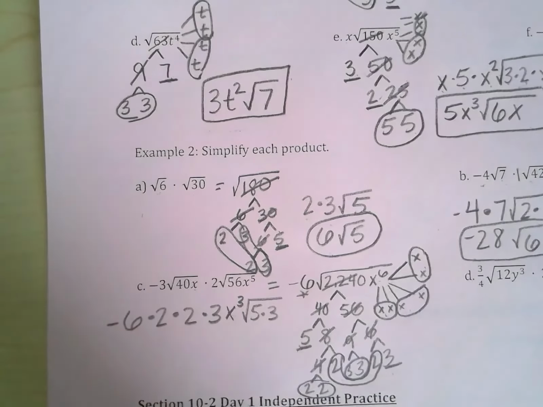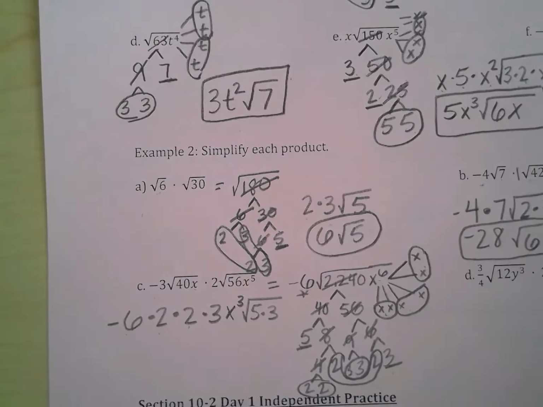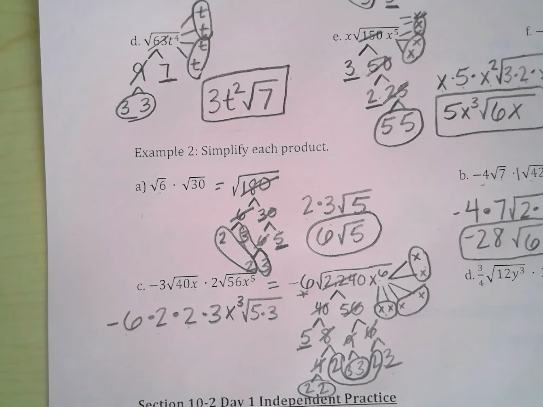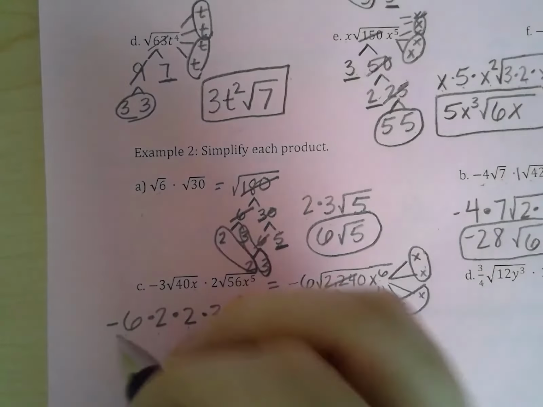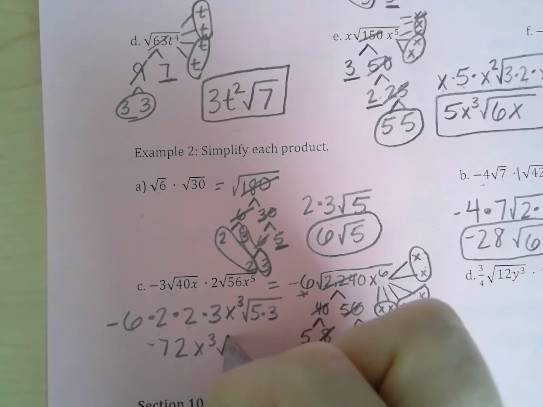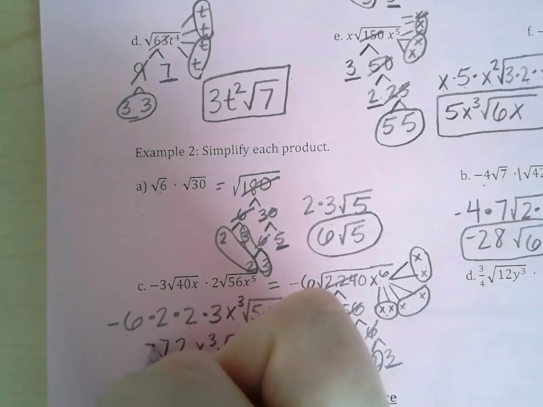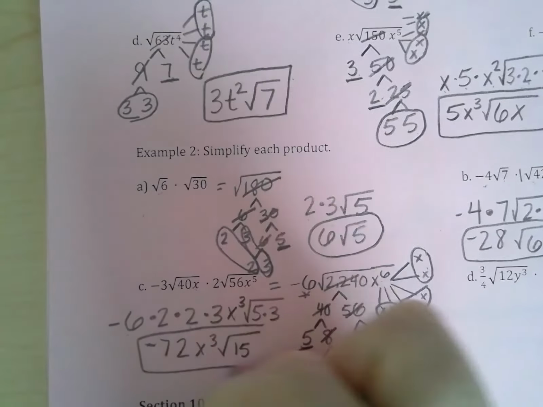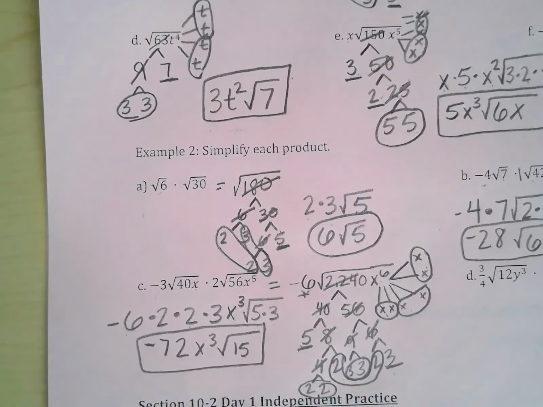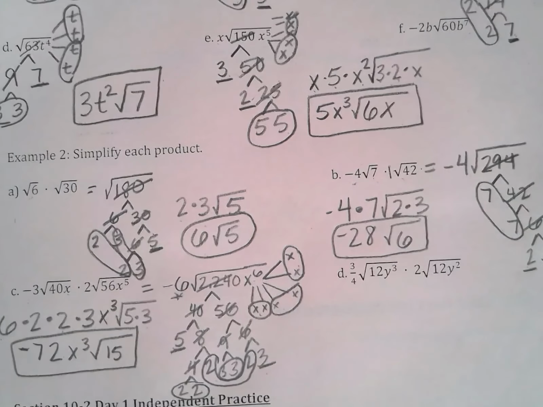Now I have to multiply -6 times 2 times 2 times 3. So -6 times 2 times 2 times 3 will get me -72 x to the 3rd, and then 5 times 3 will give me 15. That should be my simplified answer. I would like you to now pause the video and do letter D.